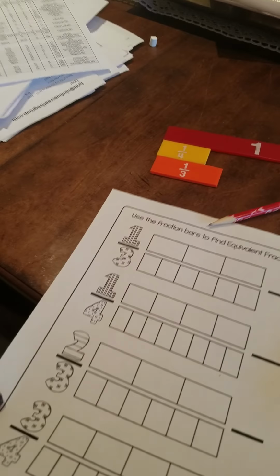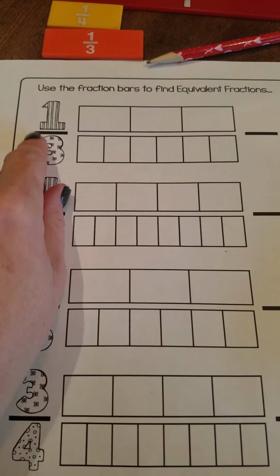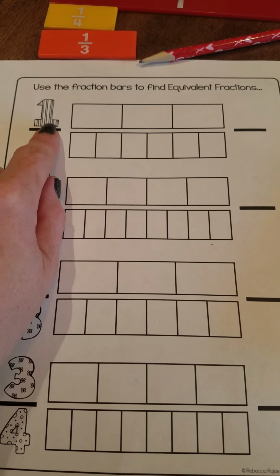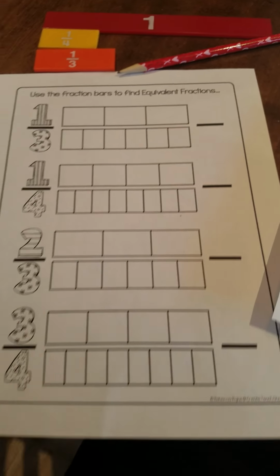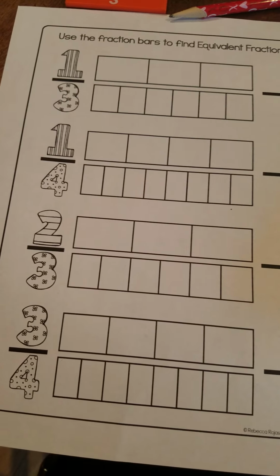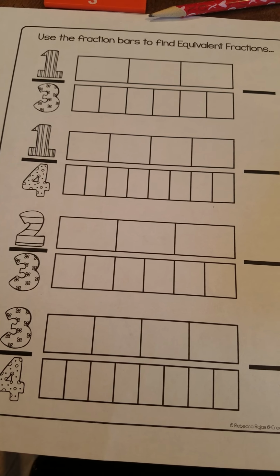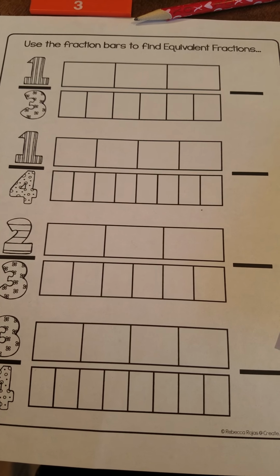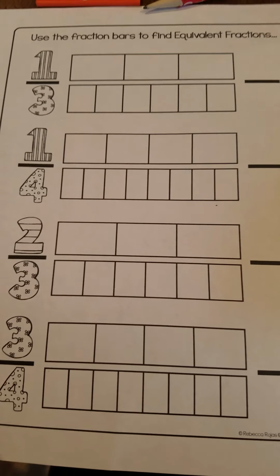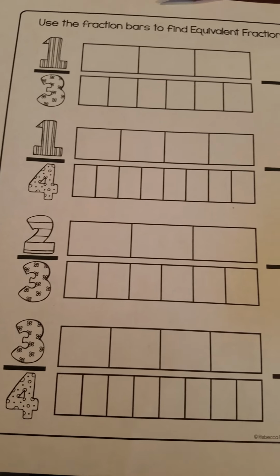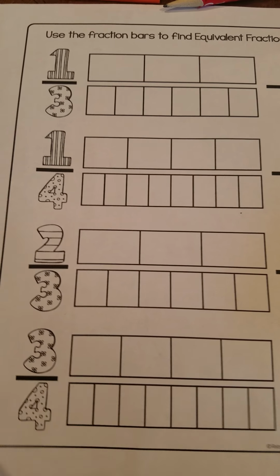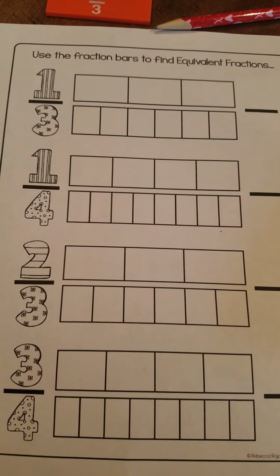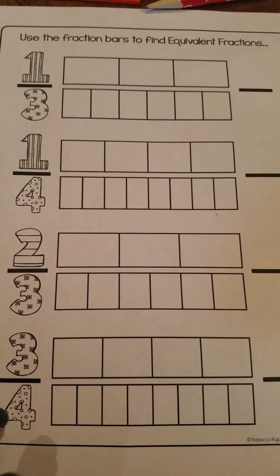On this example here, they want me to use fraction bars to find equivalent fractions. Now, we've talked before that equivalent means equal. Could also be another word or synonym. There you go, Ms. Reese. I threw something in for you. Another synonym for equivalent could be congruent, but in fractions we call them equivalent. So if I'm wanting to find fractions that are equivalent, that means they are the exact same size.